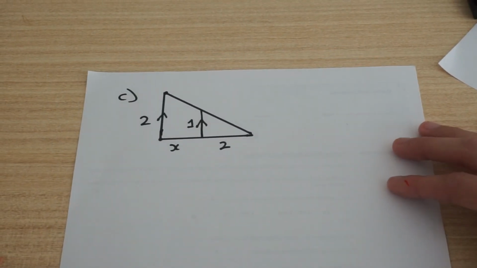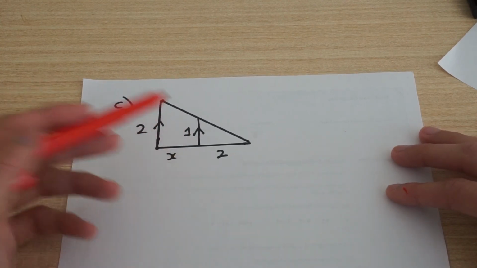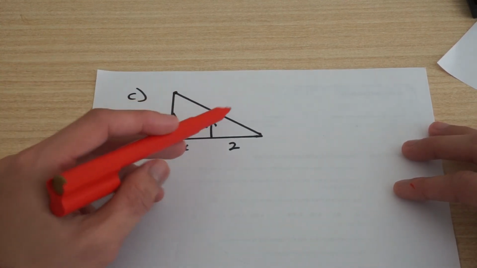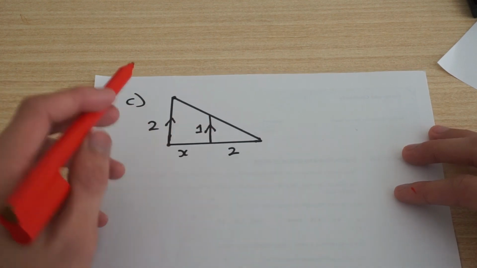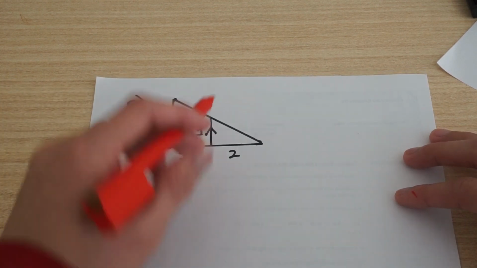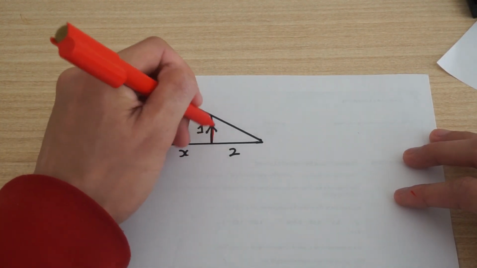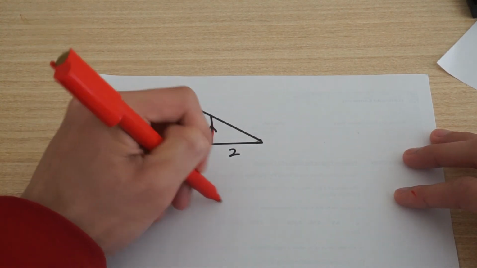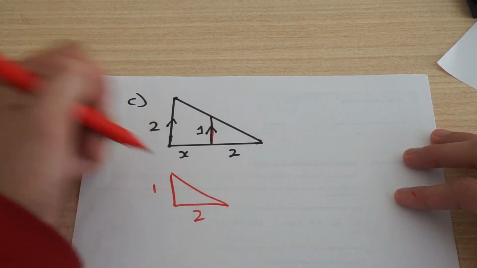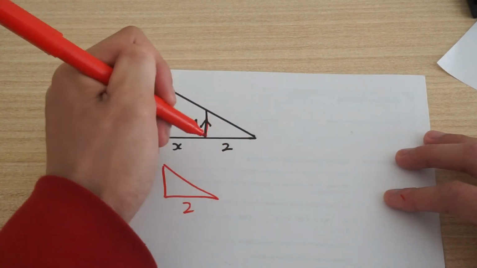Sometimes I give you triangles, or a pair of figures that look like this, where one's kind of hidden inside another. And if you look closely, you can see where the two triangles are. I've got this guy here. Now I'll redraw it so it's a bit clearer. You've got this guy. But where's your other triangle? You've got that bigger one as well.